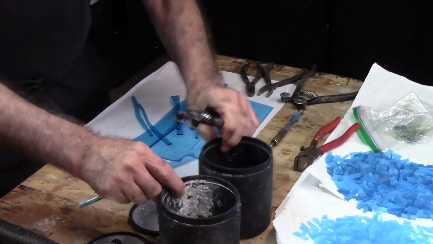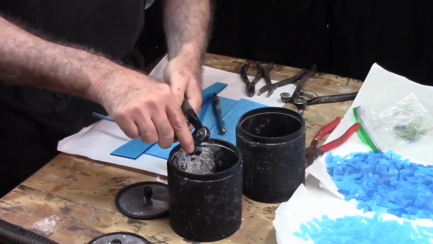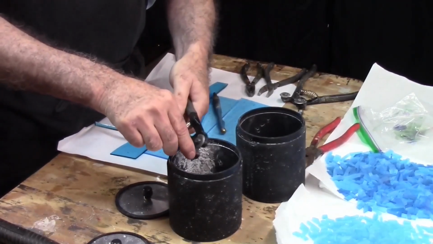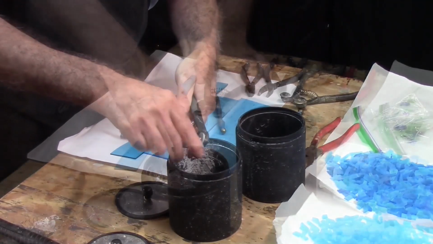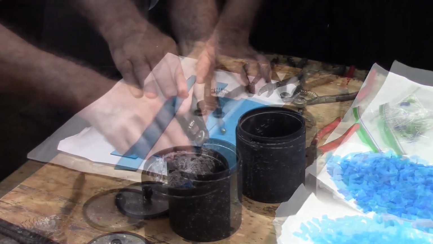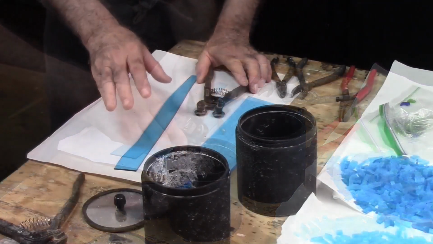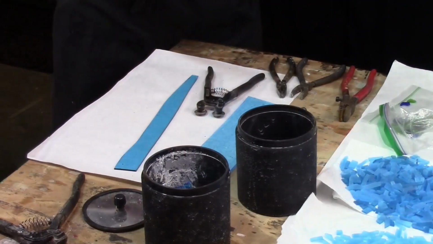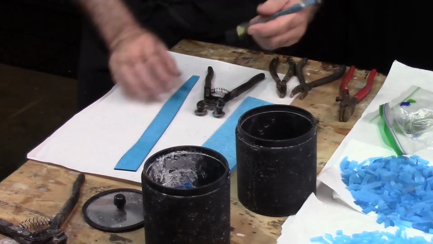And I'll continue to fill. All right, so I'm just about ready. I filled the cylinders for the tumbler about half full. That gives them plenty of room for the wave action as it rolls around.